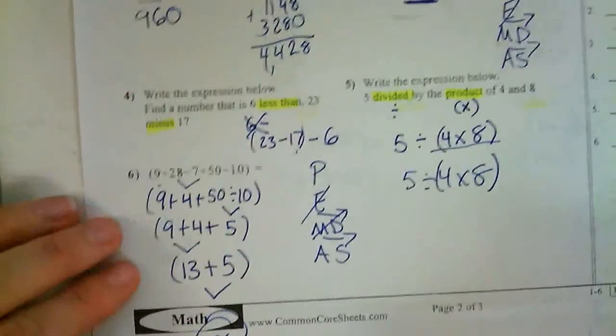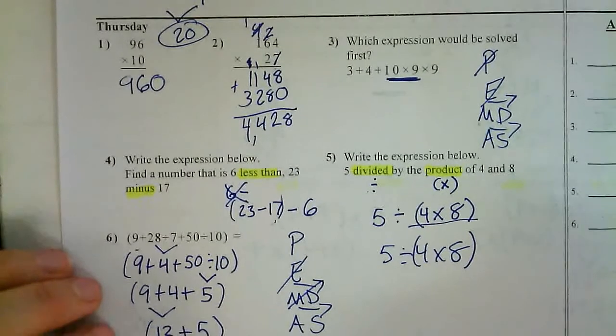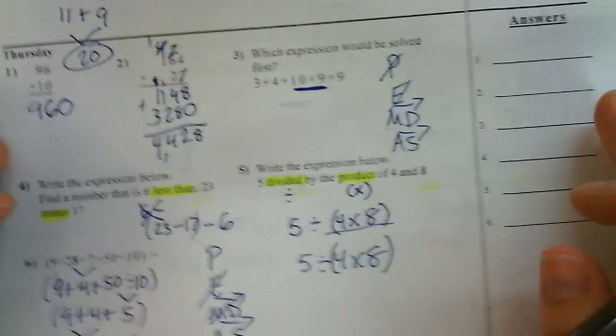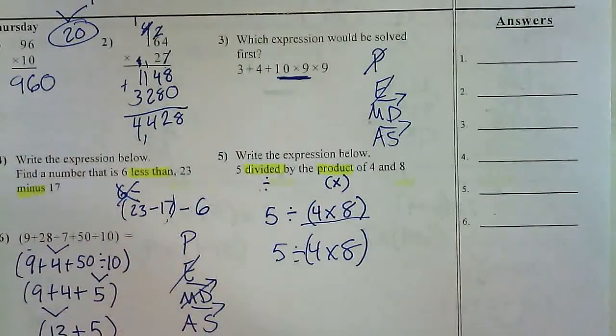All right, so there are your answers for your homework on Thursday. I am collecting the homework tomorrow, and I am looking to see if you have been watching the videos. So here's our final word, our final picture, our final something to let me know that you've taken your time to watch your homework video.